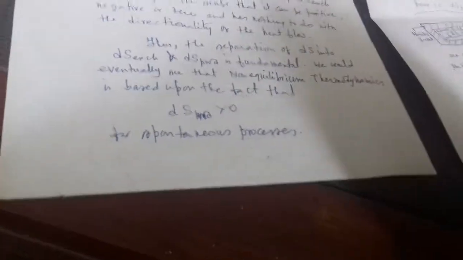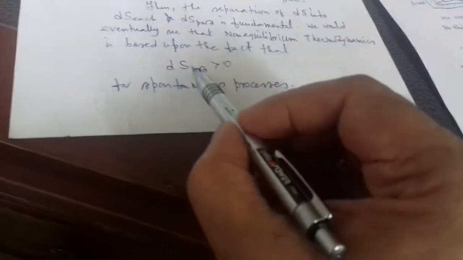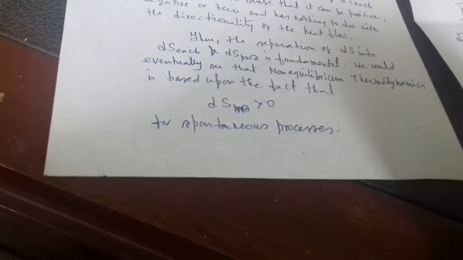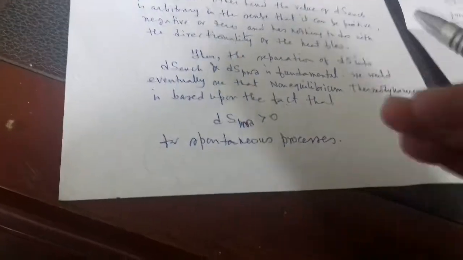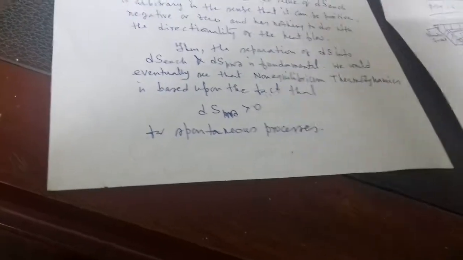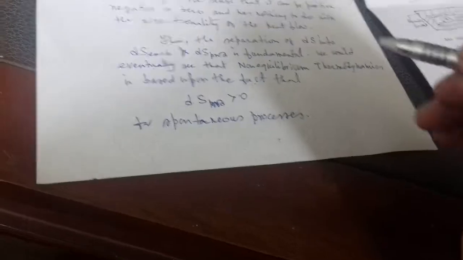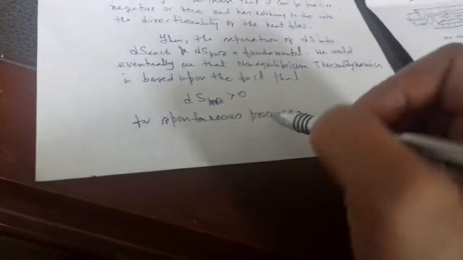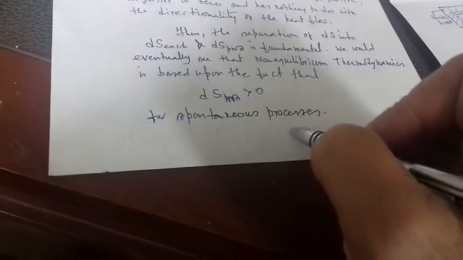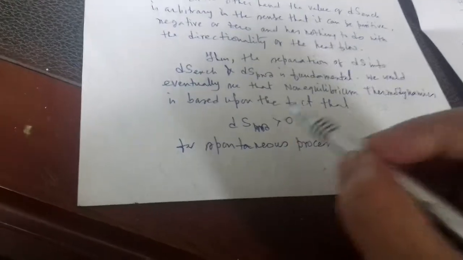Later on we will take some more examples and also show that dS_prod is greater than 0 in those cases, and from that we can generalize from experience that dS_prod is greater than 0 for all spontaneous processes. Thus one can conclude that for any spontaneous process the total entropy change dS is greater than 0, but the overall dS is a huge quantity. You don't need to consider that. You can discard the dS_exchange part, and only dS_prod greater than 0 will ensure the directionality of spontaneity.